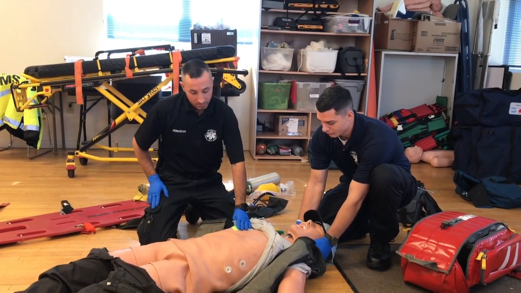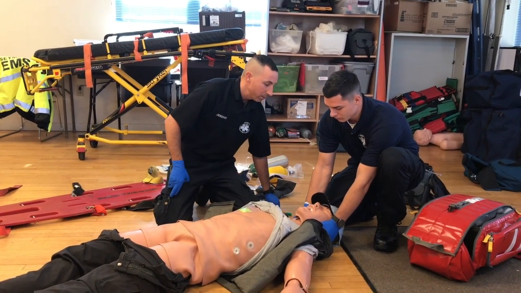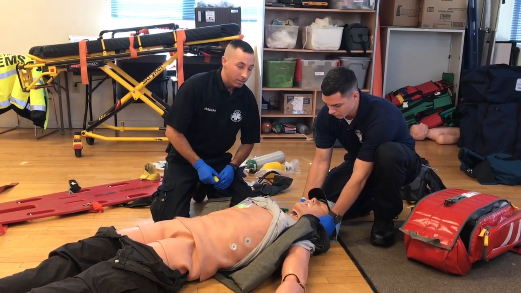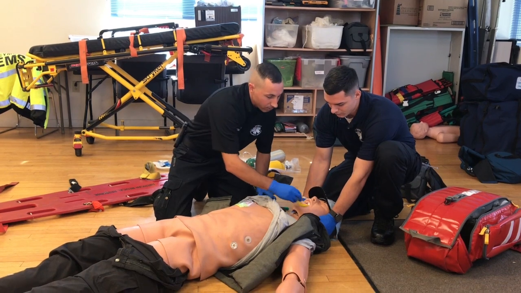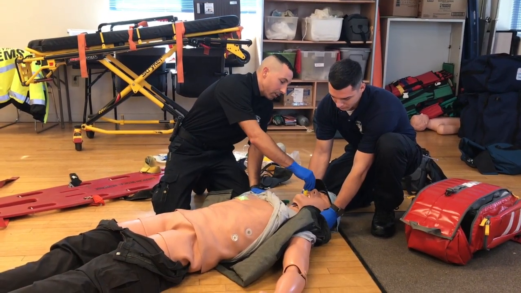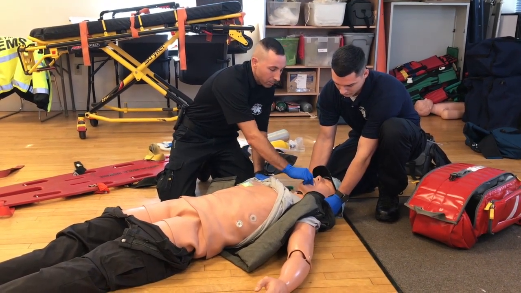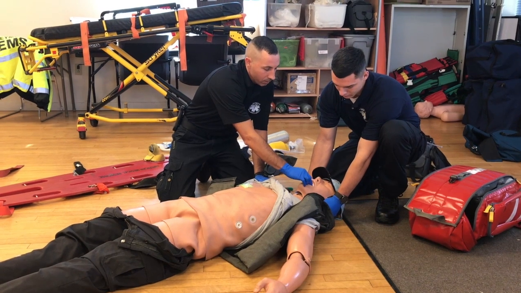Okay. So at this point, I'm going to open my patient's airway using the jaw thrust maneuver. I'm going to make sure that the airway is clear. Then I'm going to measure and insert an OPA. I'm going to measure from the corner of the mouth to the tip of the ear. I'm going to insert, tip towards the roof of the mouth, rotate it 180 degrees. Does my patient accept? Yes.